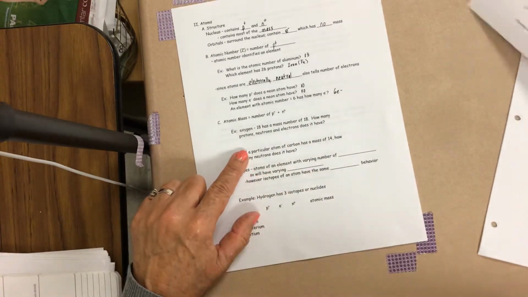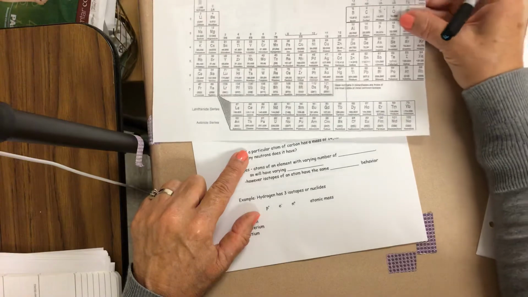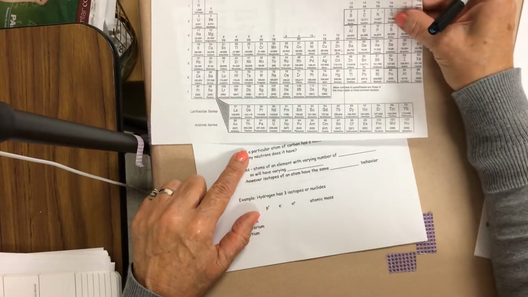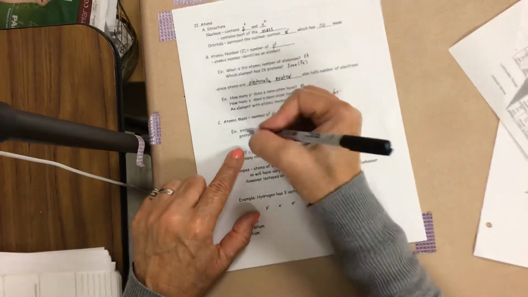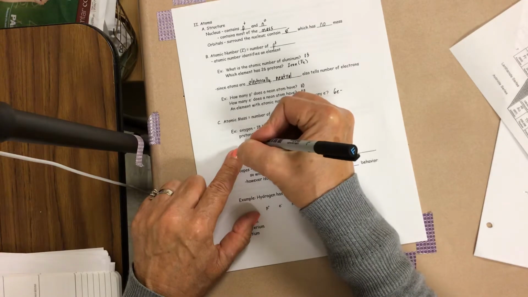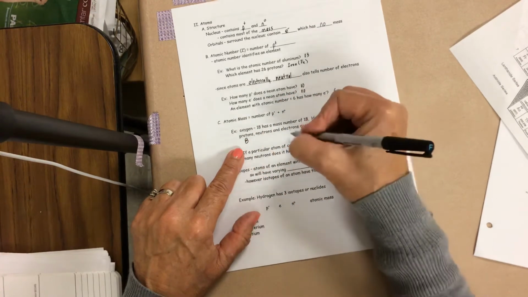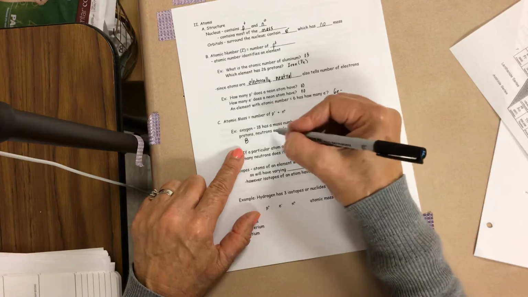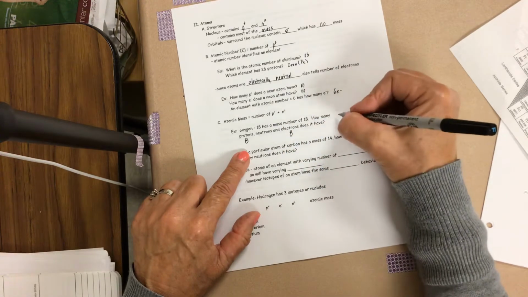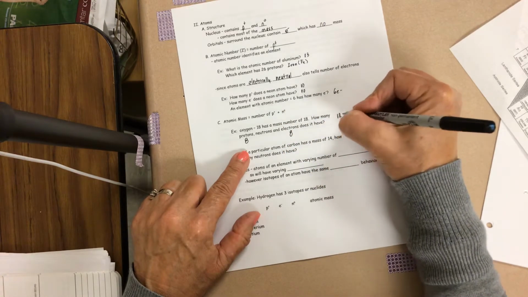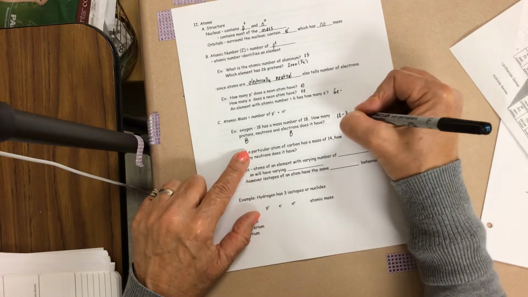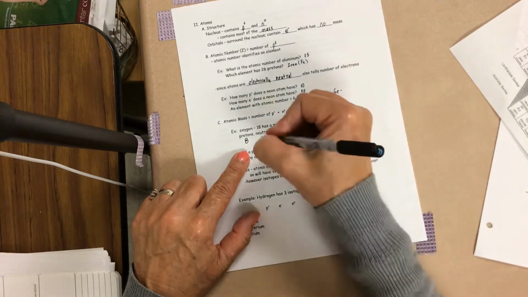So you go to your periodic table once again, you find oxygen, its atomic number is 8, so it would have 8 protons. That means it has 8 electrons. To find the number of neutrons, you just take your mass, which is 18, minus the number of protons, which is 8, and so it should have 10 neutrons.